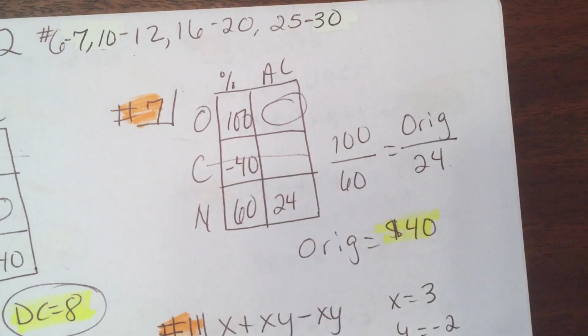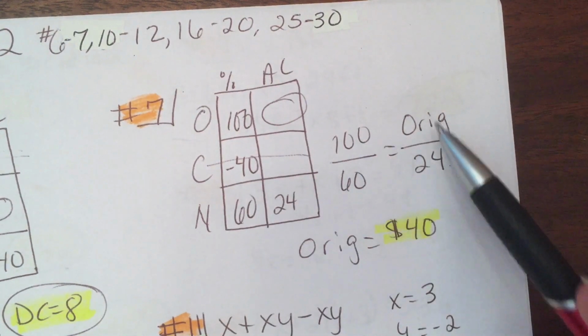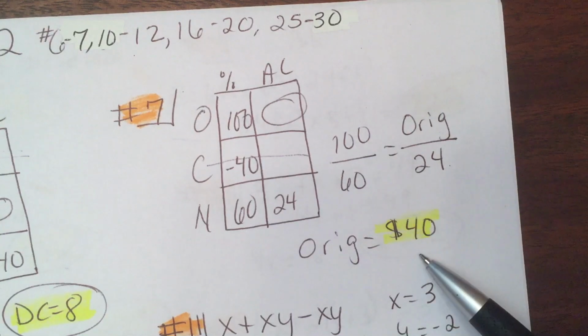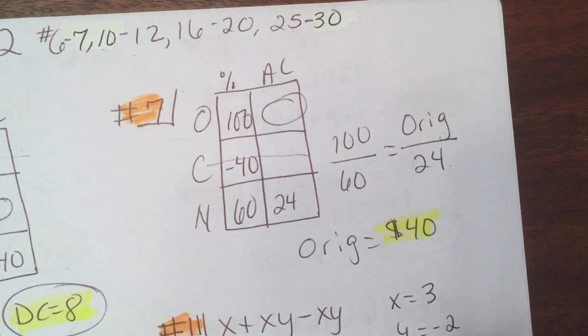So I got rid of this. 100 over 60 is equal to original over 24. Do my cross multiplying, and you get that the original is $40.